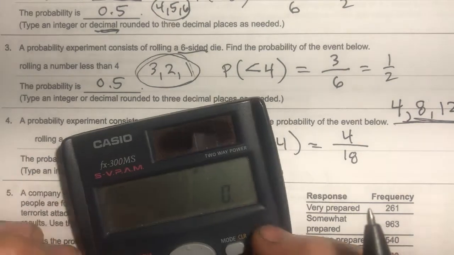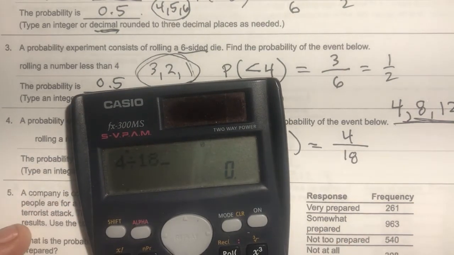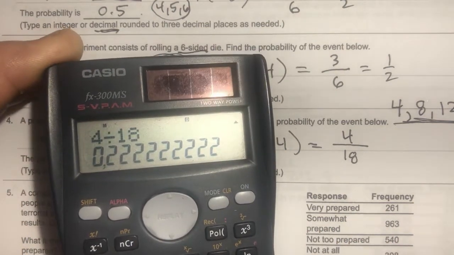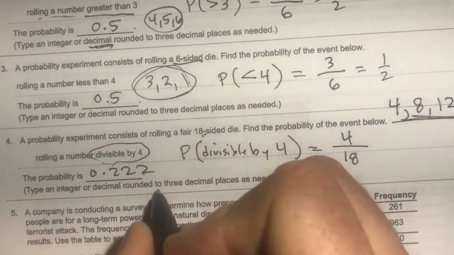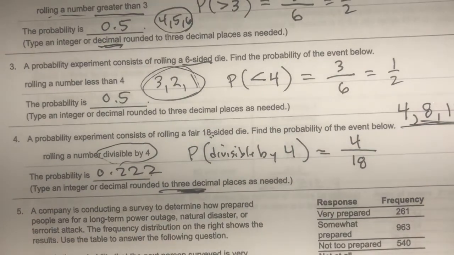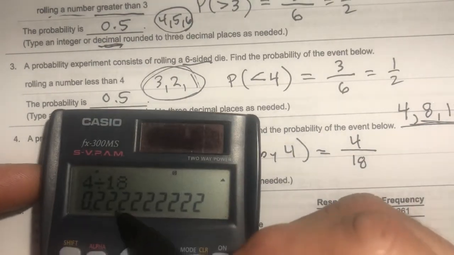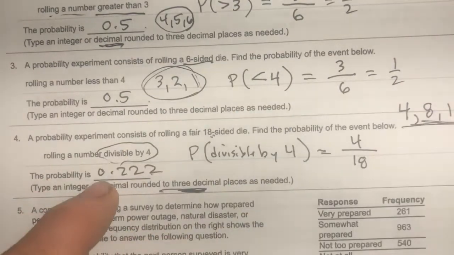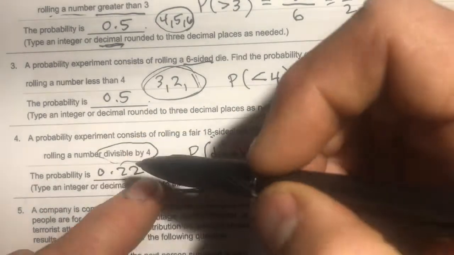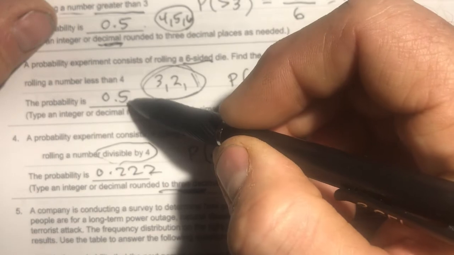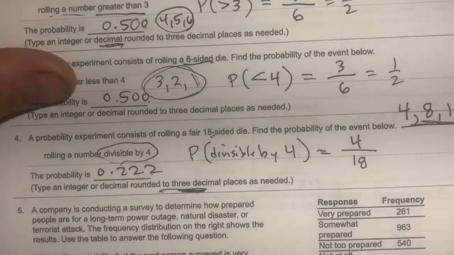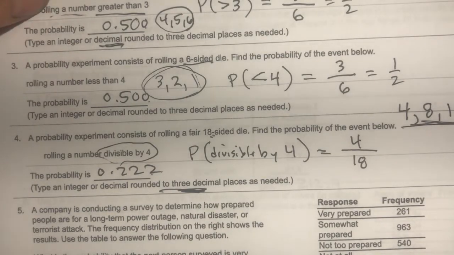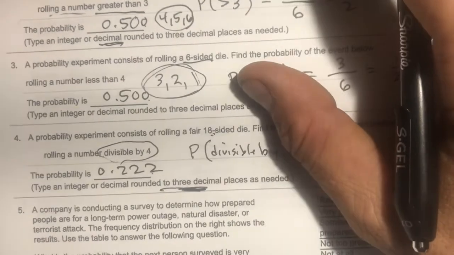Now, I don't know what that is dividing right off. 4 divided by 18 is 0.22222. And look, it says 3 decimal places. Now if you just put 22, it'll count it wrong. You have to have 222. These other ones, like 0.5, are terminating decimals, so I don't think you'd have to have the zeros on there, but if you do, just put the zeros on it like that. All 4 of these were classical probabilities.